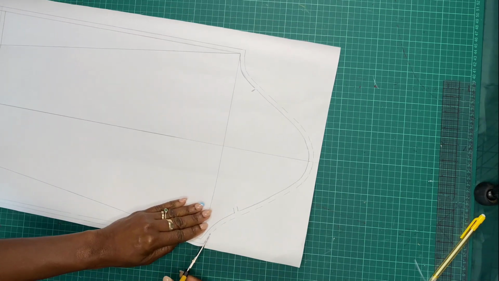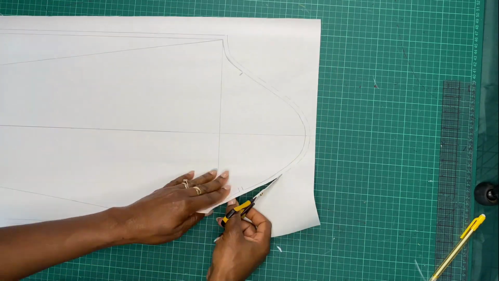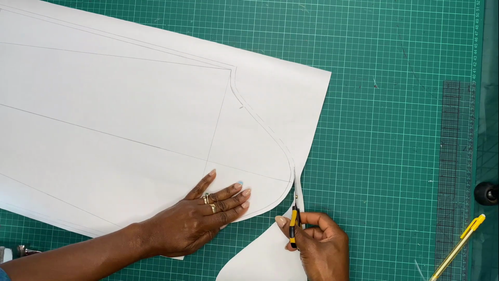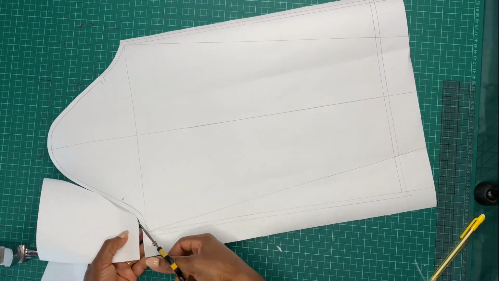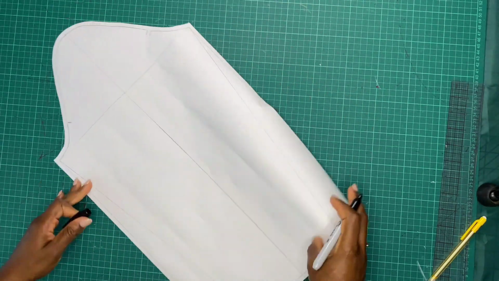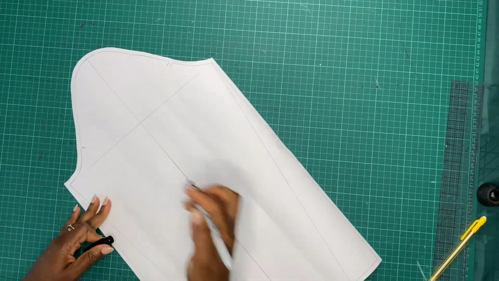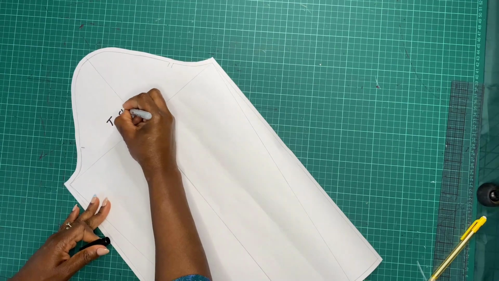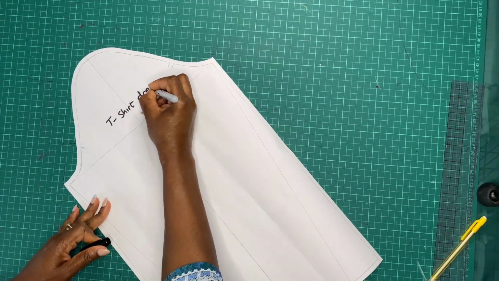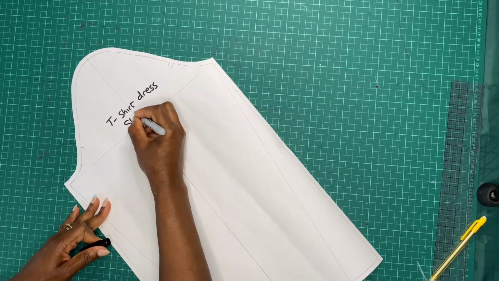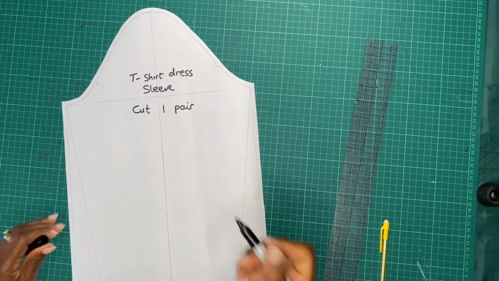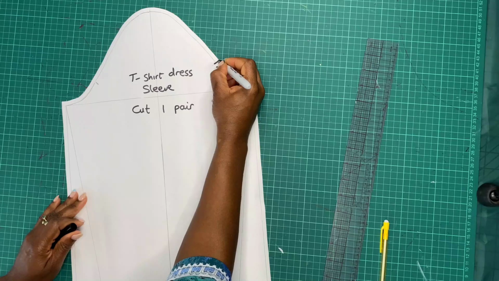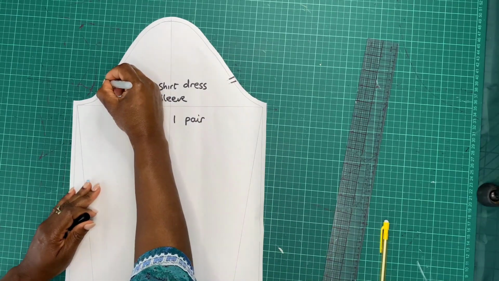So go ahead and cut it out, and the sleeve pattern is ready. So that's the sleeve completed. I'll label it now: T-shirt dress sleeve, cut 1 pair. I'll go ahead and mark the notches. This is a very important step.